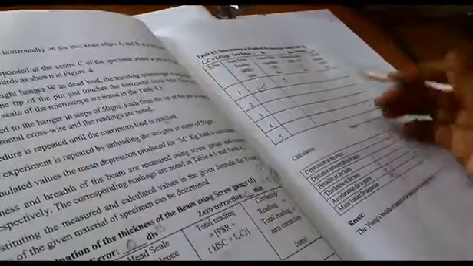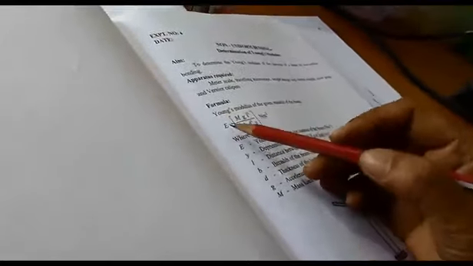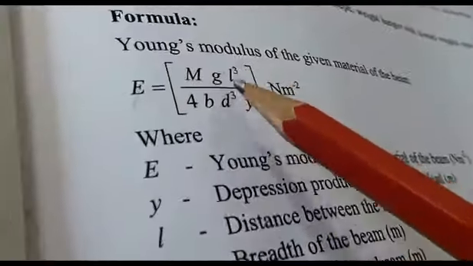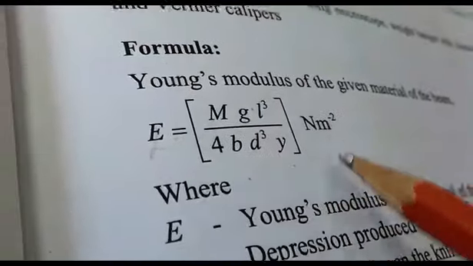So now, after completing the vernier caliper readings, the mean value of the last column you will note down as B, that is the breadth of the beam using the vernier caliper. So coming to the calculation part. E is equal to mgl cube by 4bd cube Newton per meter square is the formula for Young's modulus.